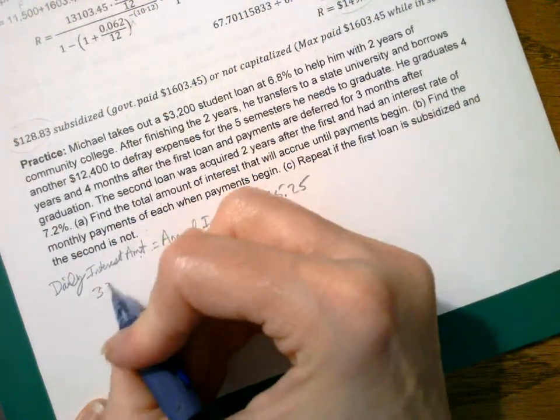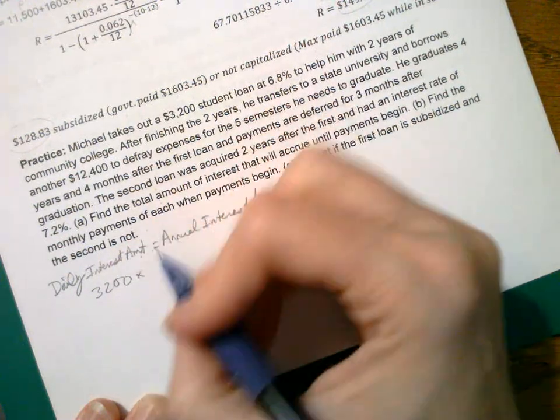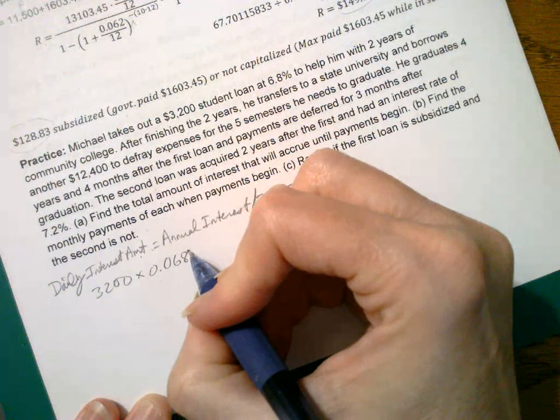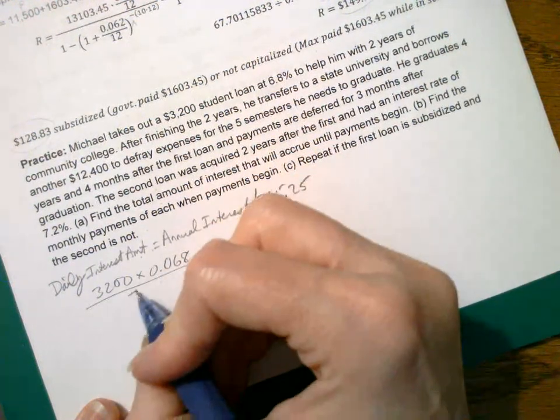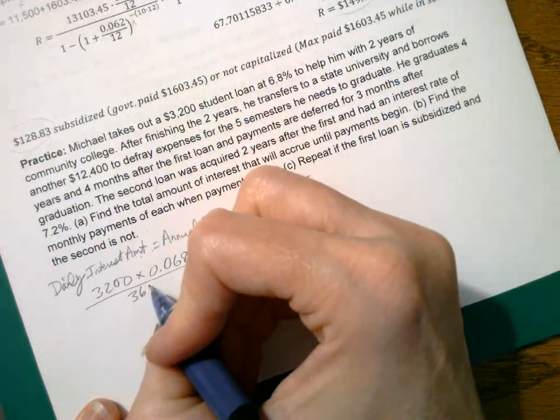So we had a $3,200 loan at 6.8% divided by 36. I should be writing smaller.